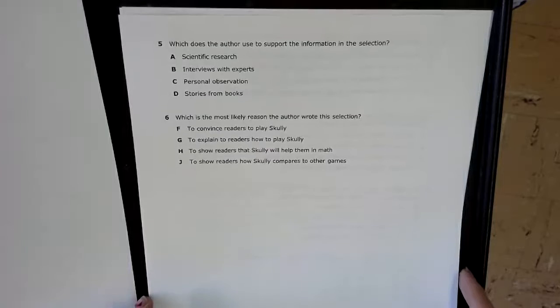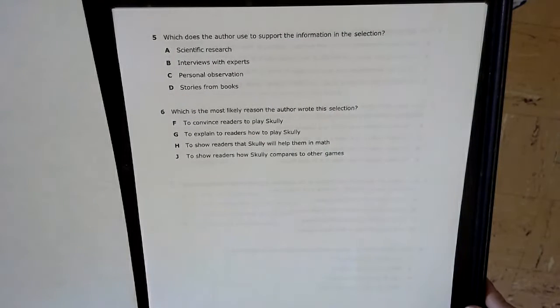Number 5. What does the author use to support the information in the selection? A, scientific research. B, interviews with experts. C, personal observation. D, stories from books.